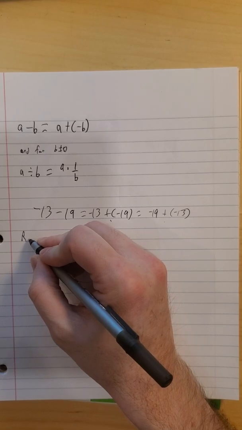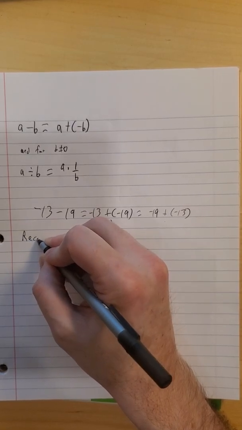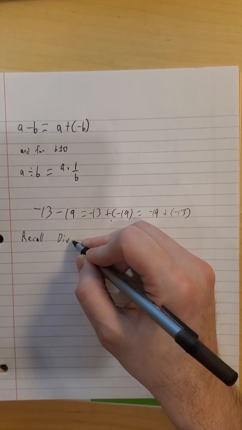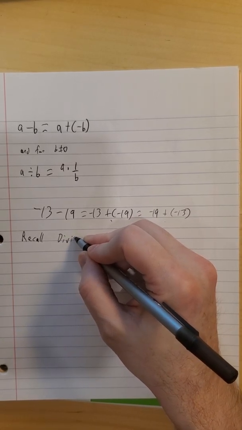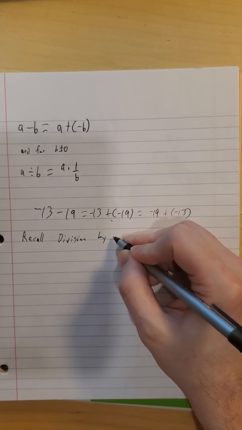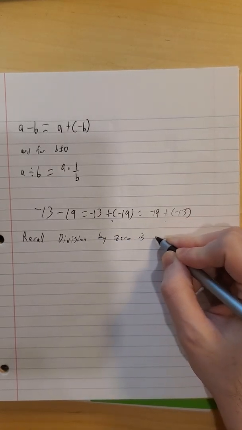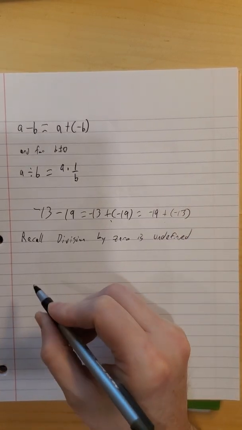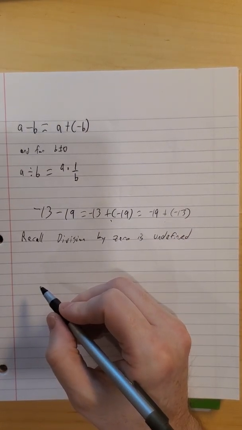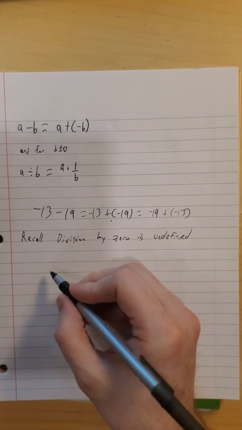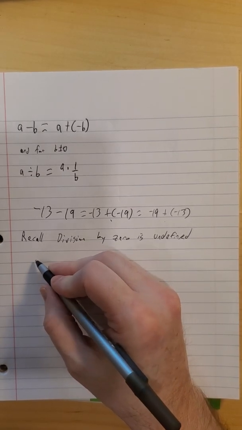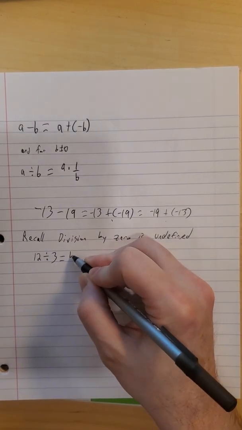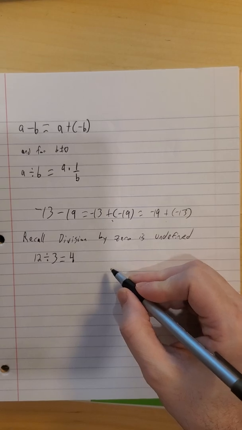One other property of real numbers that hopefully you remember from all your previous math coursework: division by 0 is undefined. And for that one, I can show you an example of why that would be undefined. So we'll just do a basic integer division problem.